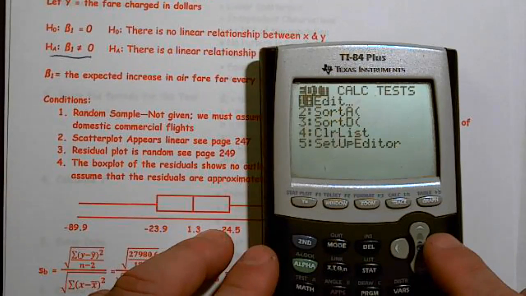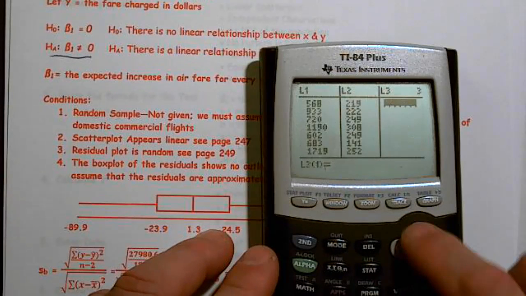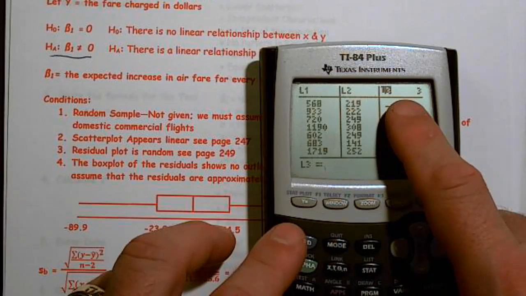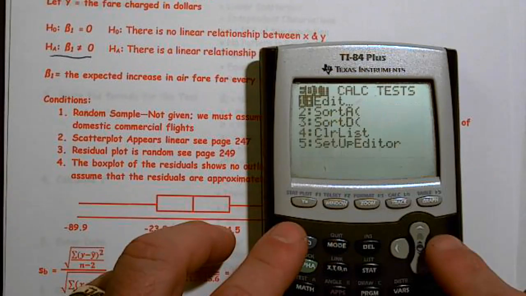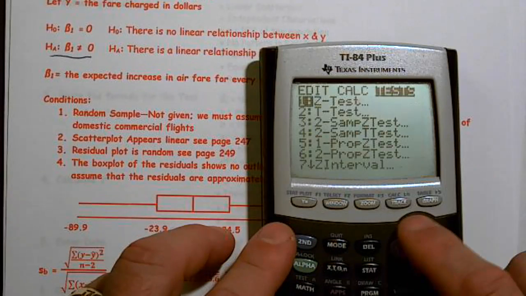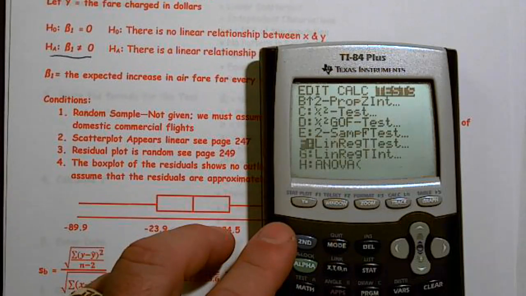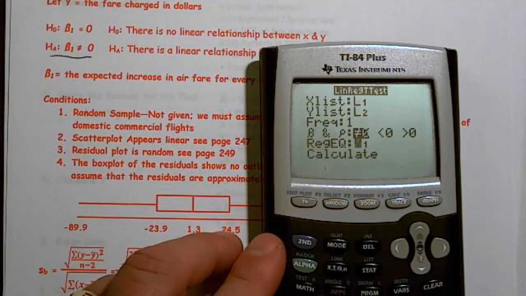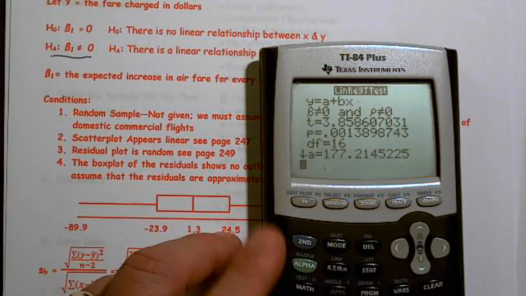Stat, edit. Then we go, I went up to L3. And by the way, I should run this whole thing: stat, test, linear regression t-test. You have to do this in order to get the residuals. Alpha, trace. All right, so I've run everything.